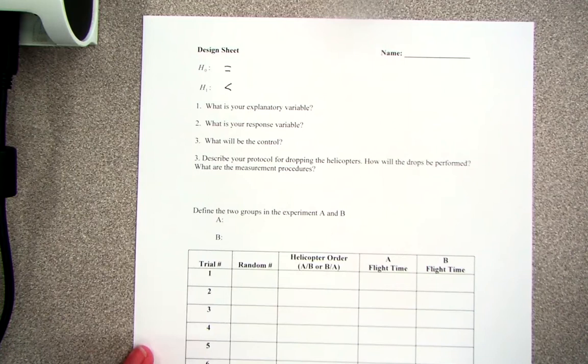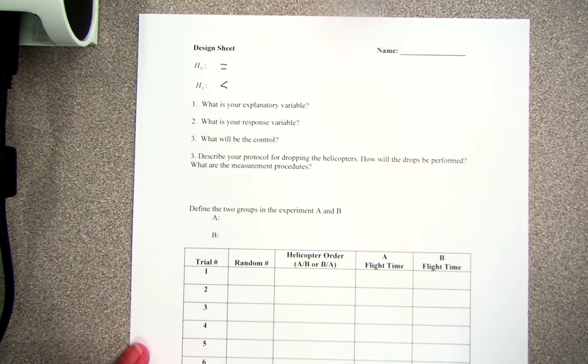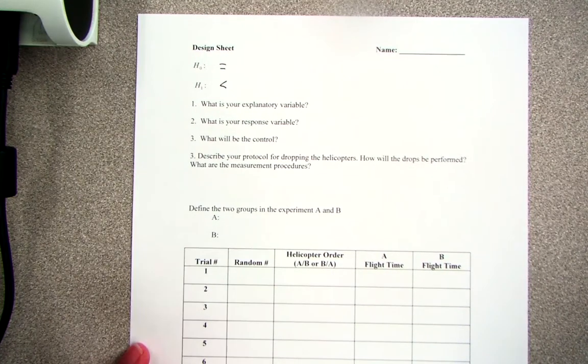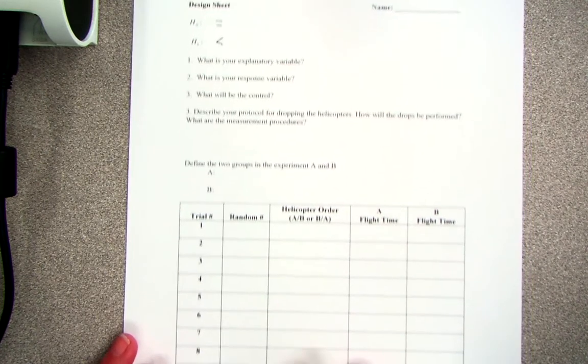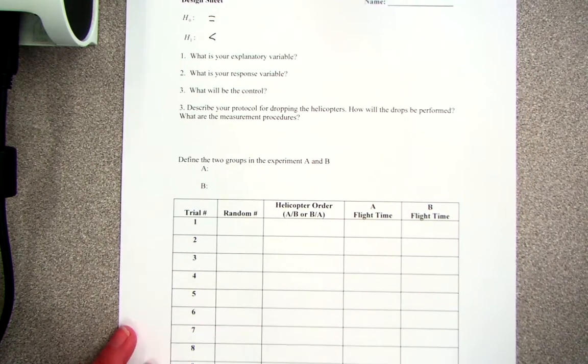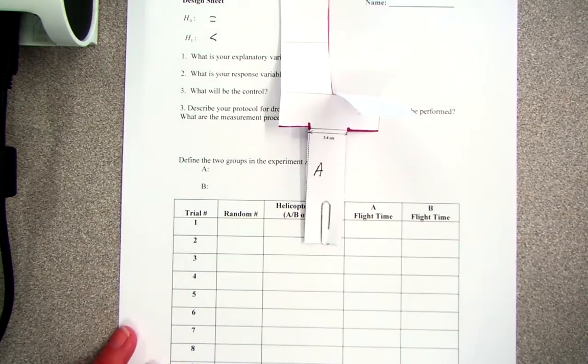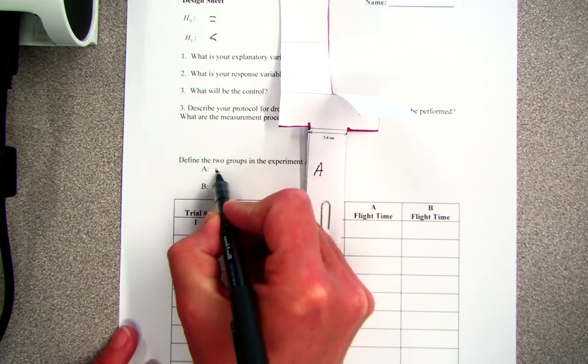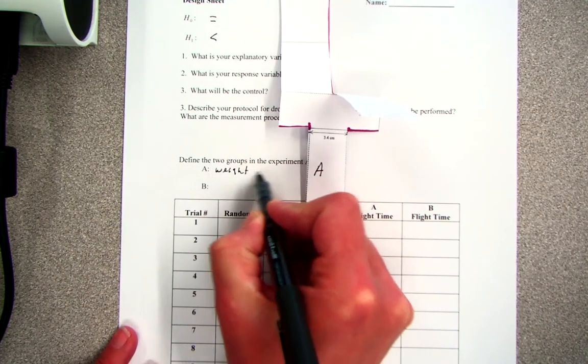What's your protocol for dropping? How are you going to control this experiment? Are you going to have your kid drop it every time? Are you going to take turns? Or should you be the one and only the one dropping it? You're going to define your two groups. So I did that already. I called Helicopter A, the one with the weight, which I could also call the treatment.